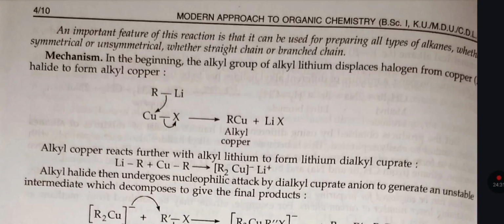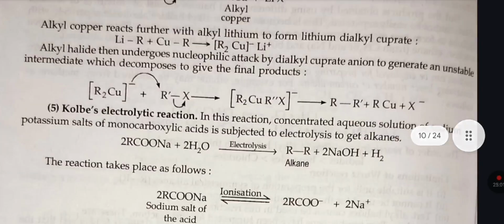Mechanism. In the beginning, the alkyl group of alkyl lithium displaces halogen from copper halide to form alkyl copper. RLi plus CuX: the bond with CuX will move onto X, and the bond of RLi will move onto Cu, which will give RCu, that is alkyl copper, plus LiX. Alkyl copper reacts further with alkyl lithium to form lithium dialkyl cuprate. LiR plus CuR will give R2Cu negative Li positive. Alkyl halide then undergoes nucleophilic addition by the dialkyl cuprate anion to generate an unstable intermediate which decomposes to form the final product.